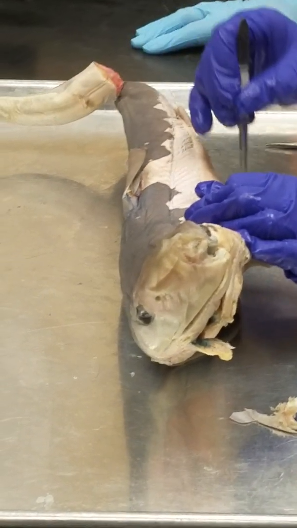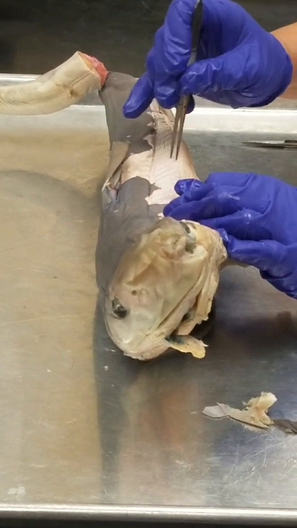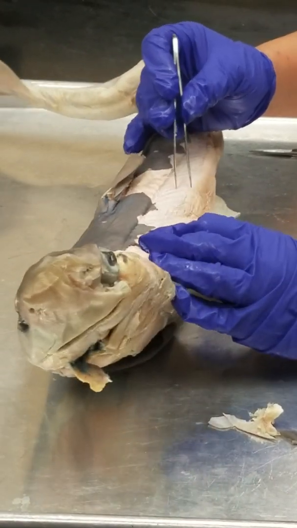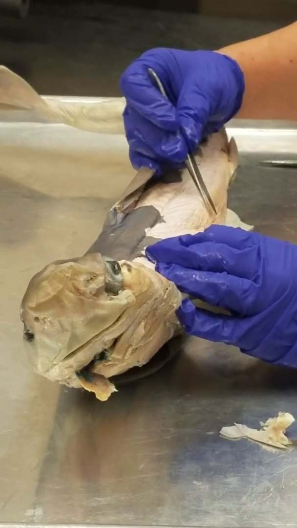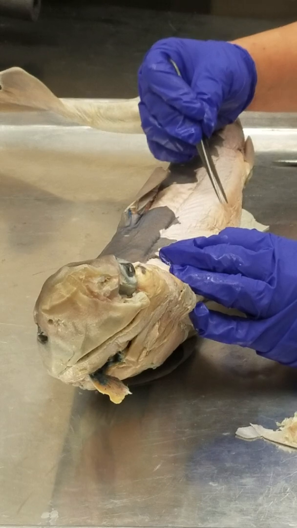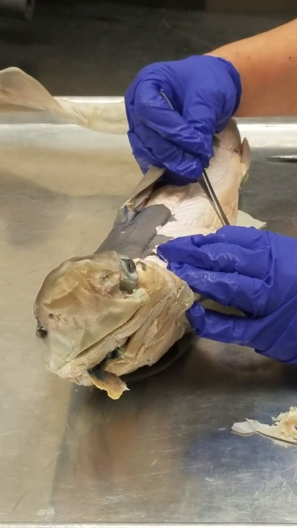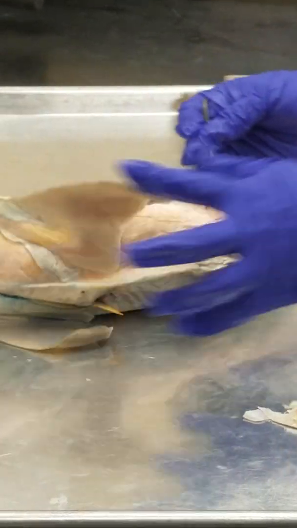Hypaxials. Hypaxials means under. So hypaxials, and look at, see they change color here and direction. Hypaxial myomeres, hypaxial ventral bundles. Those are on the belly.